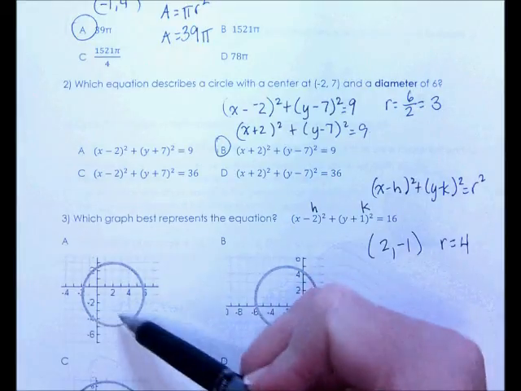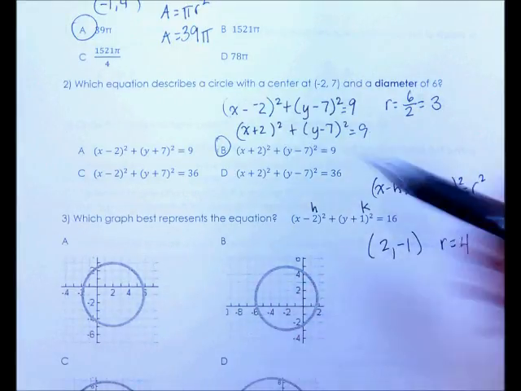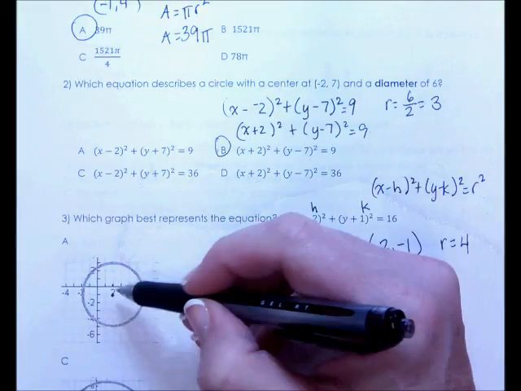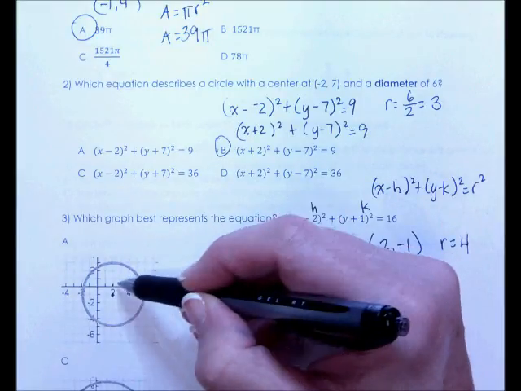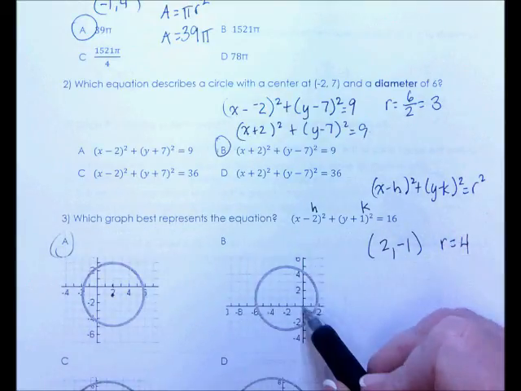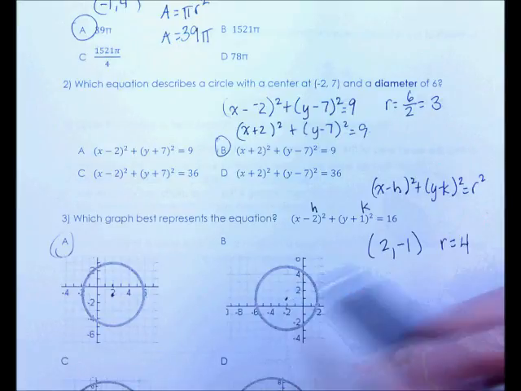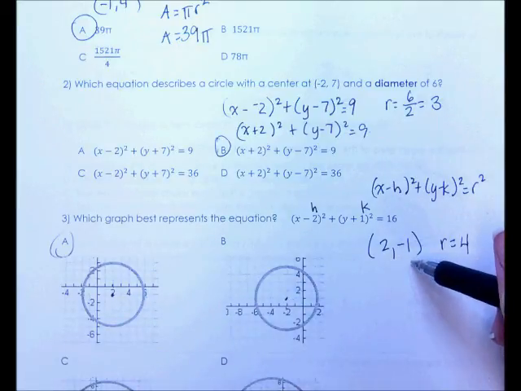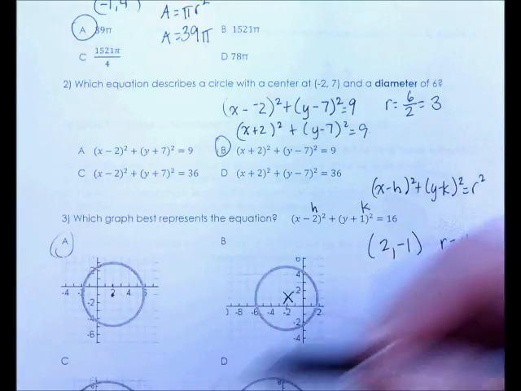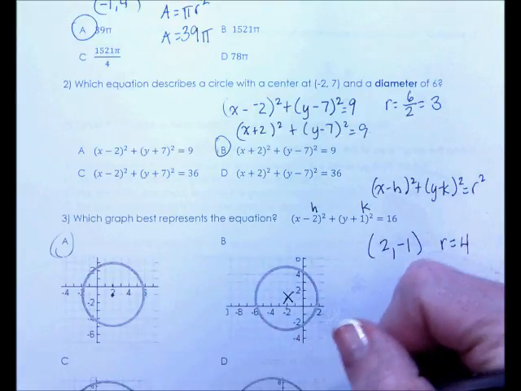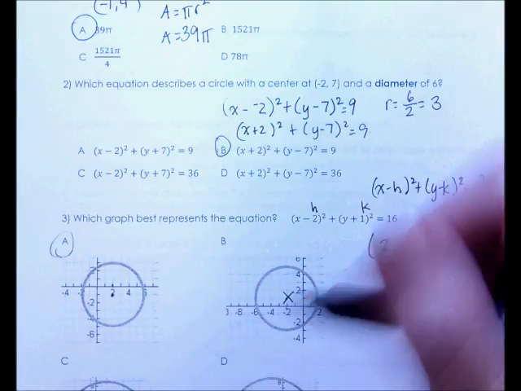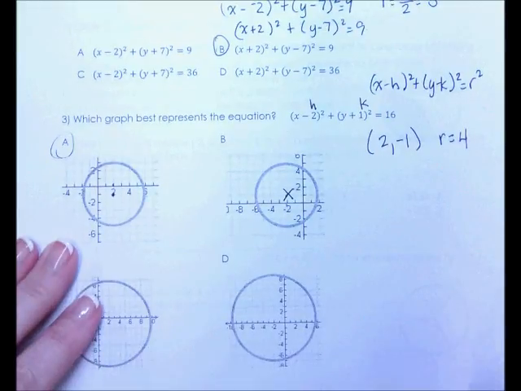So if I go over to my graph, I'm looking for a center of (2, -1) with a radius of 4. So (2, -1) with a radius of 4. 1, 2, 3, 4. 1, 2, 3, 4. So it looks like A is the answer, because this one has (-2, 1) as its center, and that's incorrect. And then here it looks like my radius is bigger, and this one also appears to have a radius a little bit bigger, not 4. So my answer here is A.